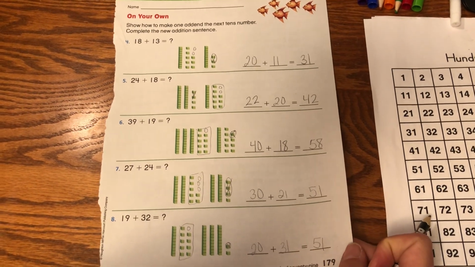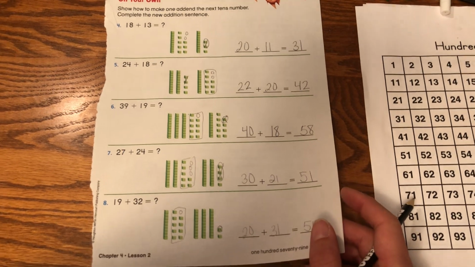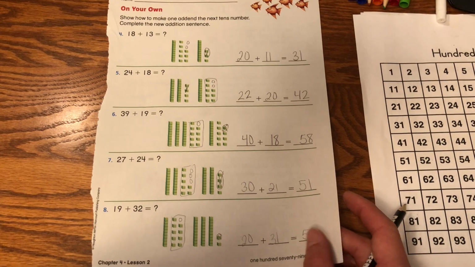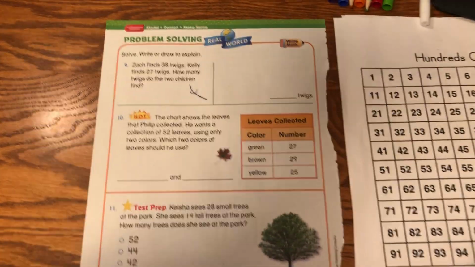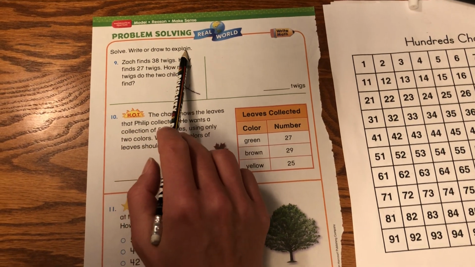Coolio. Did you get them all right? If you did, give yourself a little pat on the back. If you didn't, no worries. Just pause the video and make your corrections where needed. And let's do problem solving on the back. Solve, write, or draw to explain.